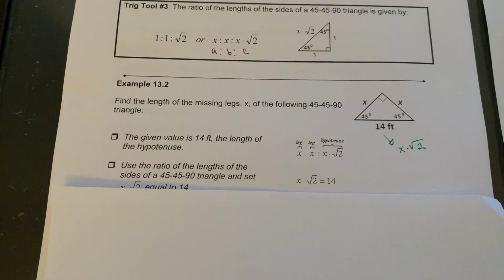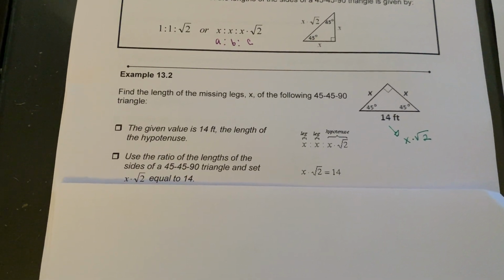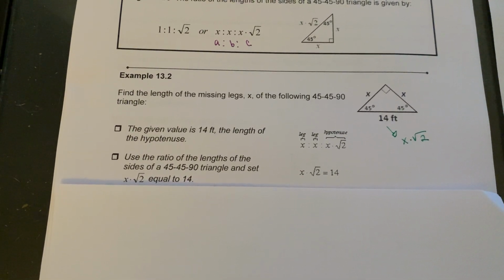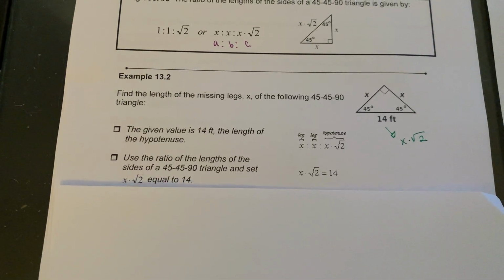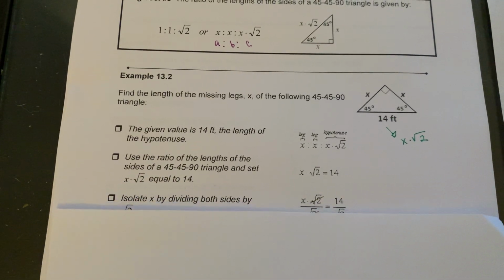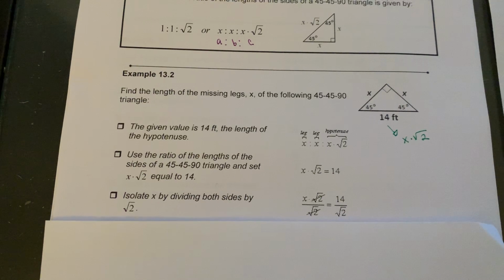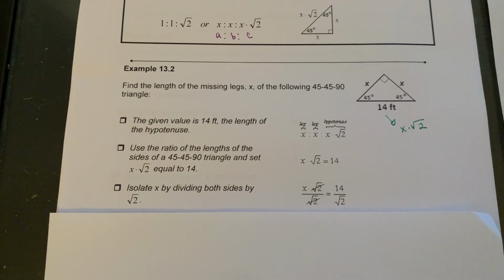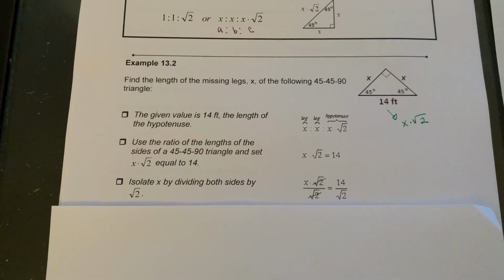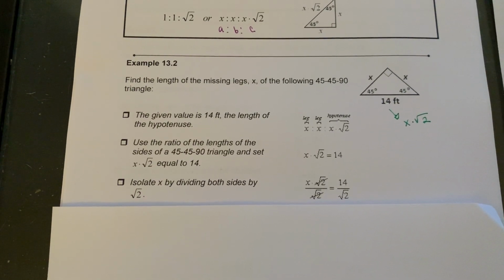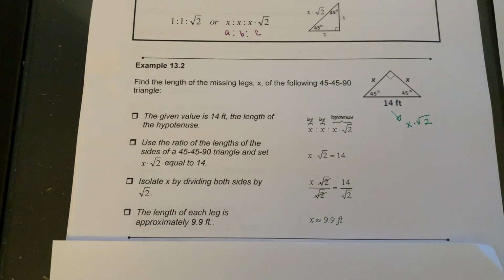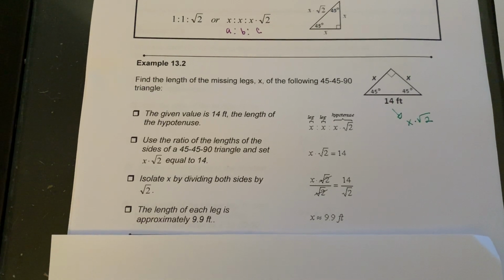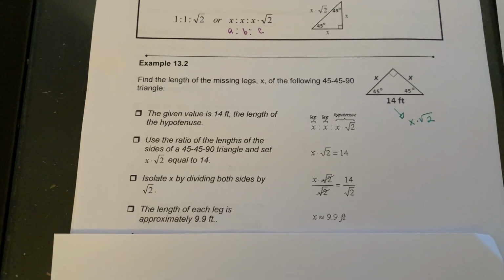So what that sets up for me is I'm trying to solve for x where I know that x times root 2 is 14. The easy thing to do here is a quick division by the square root of 2. You're essentially trying to solve for the x, because the x is going to sync up with your missing side values. So if you divide everything by root 2, 14 divided by root 2 turns out to be about 9.9.